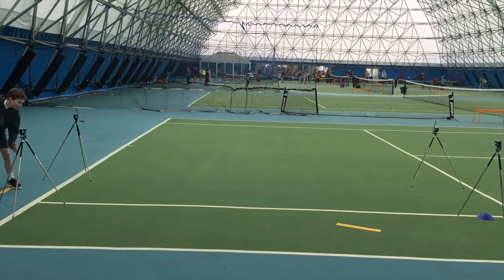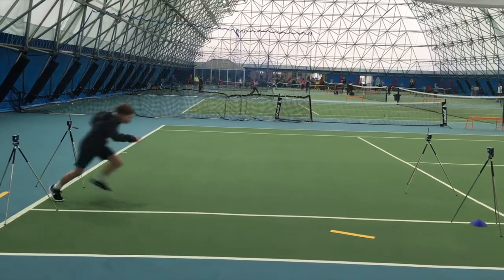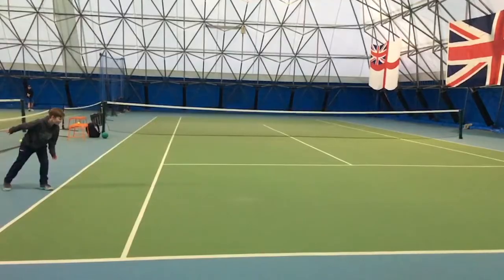Here we have Athlete 1, an under-12 national level tennis player. Through his national tennis camp profiling and match observations, it was deemed that he needed to work on his acceleration. Here we can see the athlete performing a 5-metre acceleration test.